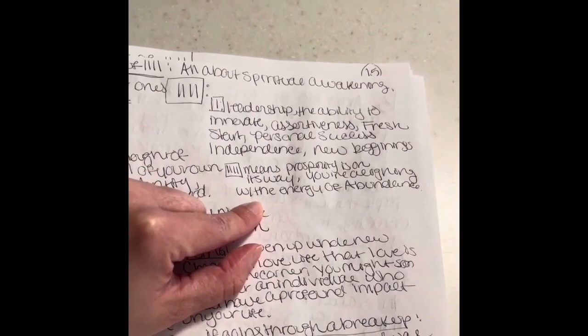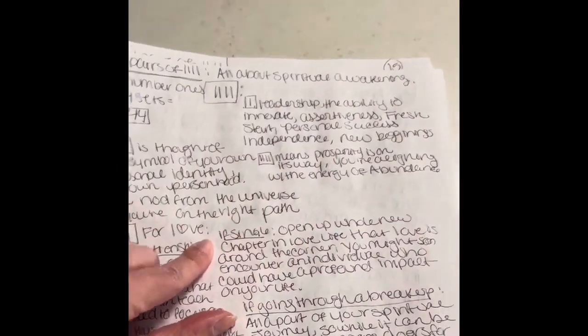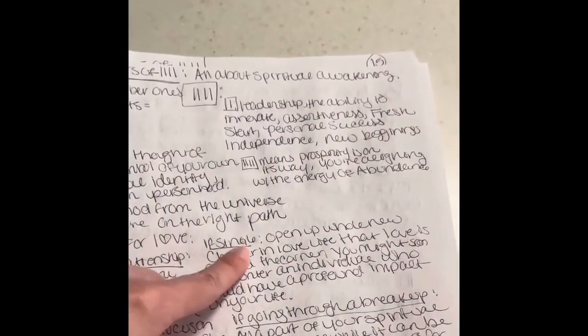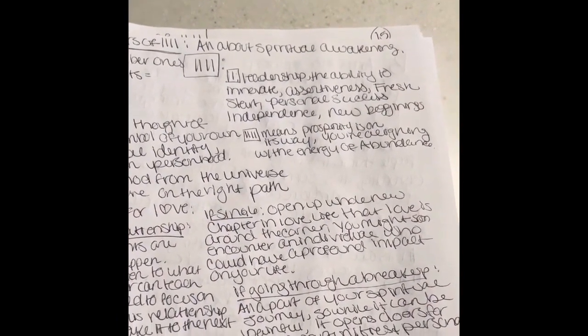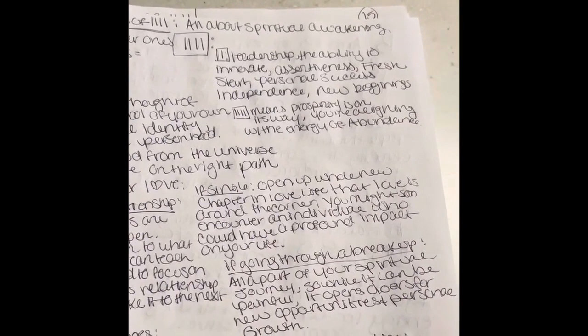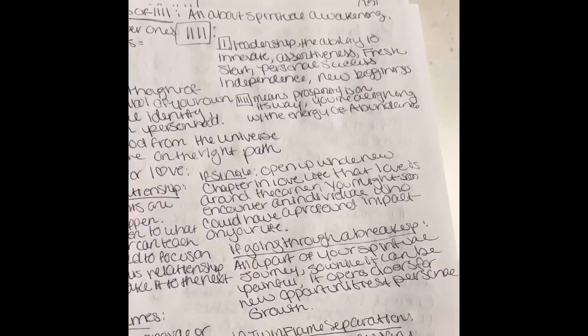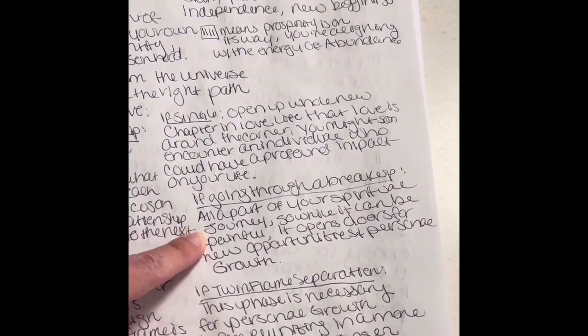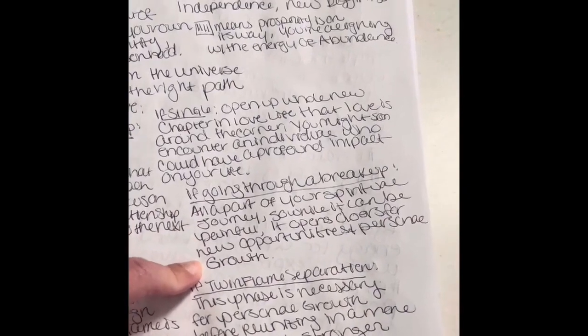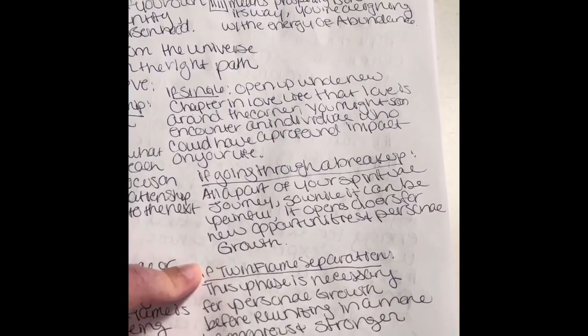aligning with the energy of abundance. If you're single, for love, this means be open to a whole new chapter in your love life, that love is around the corner. You might soon encounter an individual who could have a profound impact on your life. And if you're going through a breakup, it's all a part of your spiritual journey. So while it can be painful, it opens doors for new opportunities and personal growth.